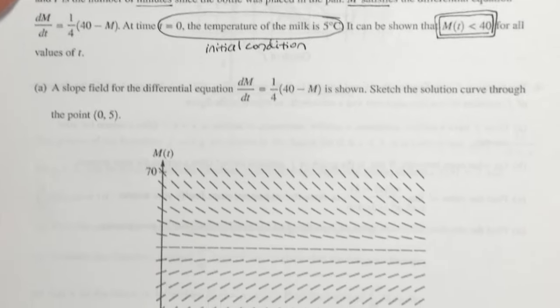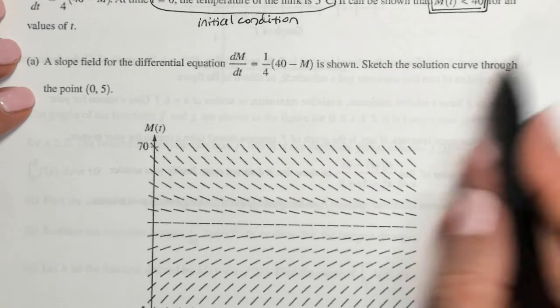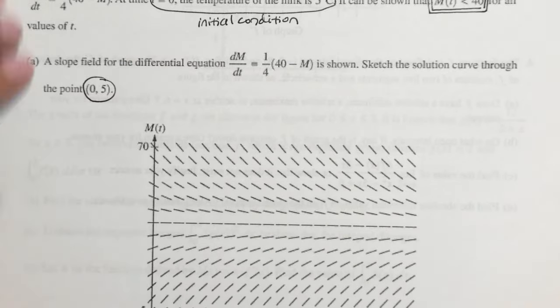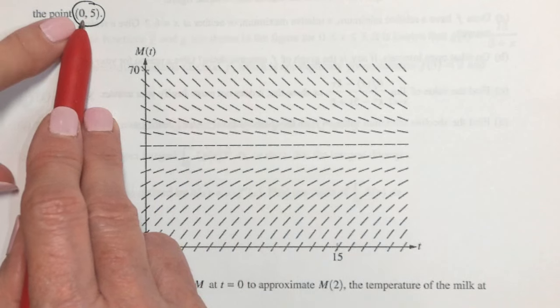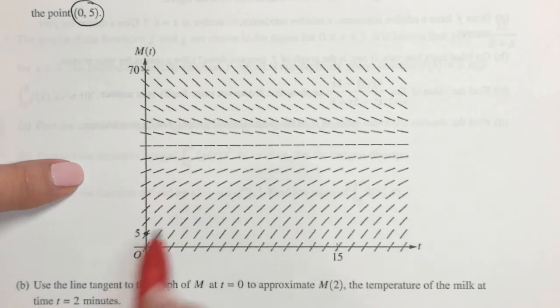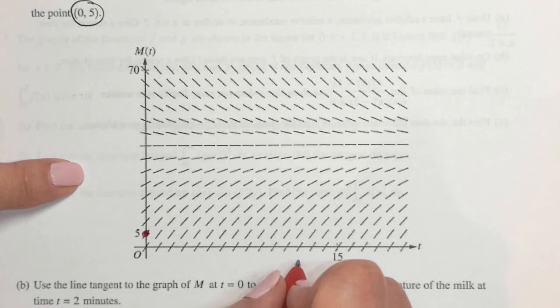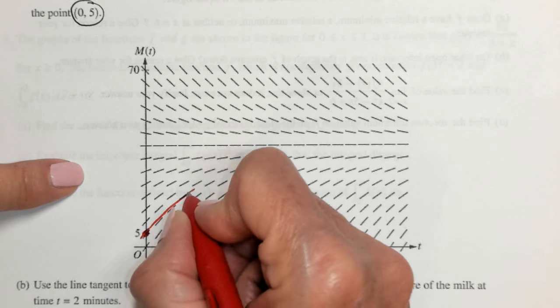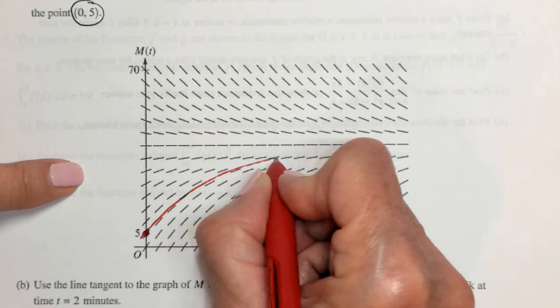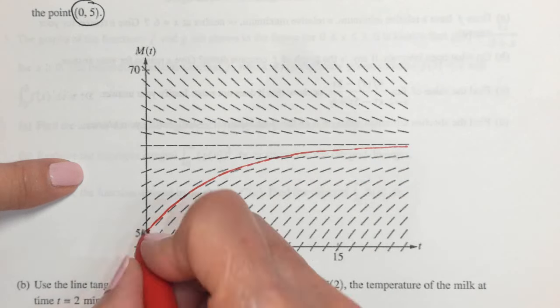All right, part A. A slope field for this differential equation is shown. Sketch the solution curve through the point (0,5). So if you are fortunate enough to have one like this, it is an easy point. It's probably only worth 1 point, but I think it is a very easy point. The first thing you do is go to the point (0,5), and they were so kind, they already marked it for us. Very kind. We're going to follow the path given to us, and that's it. You're done.